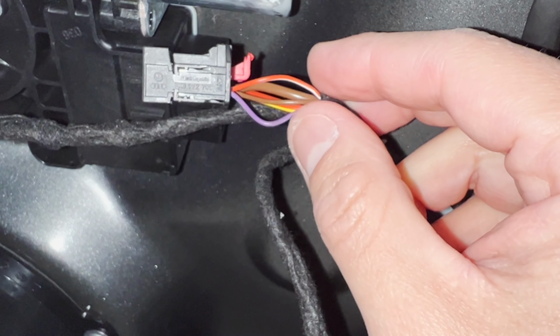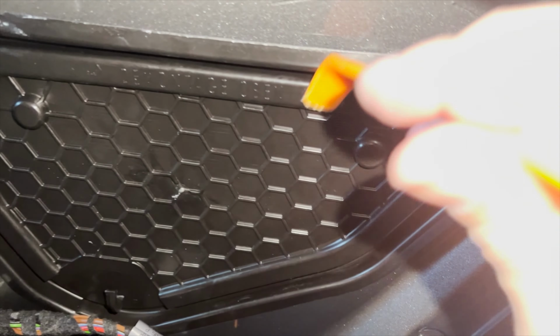Okay, now with that part off, we need to remove this part here, which is this one. It's really simple. Not very complicated.